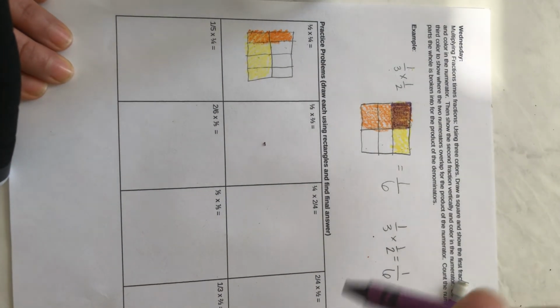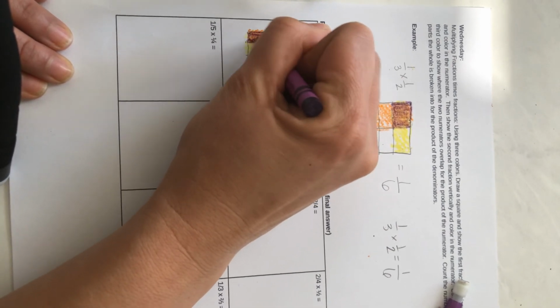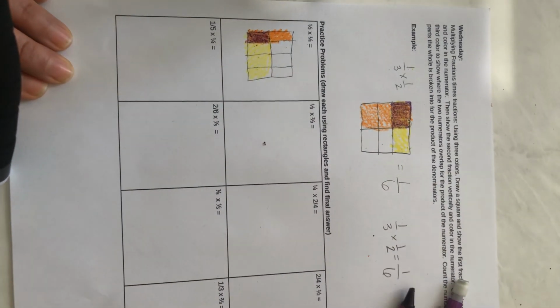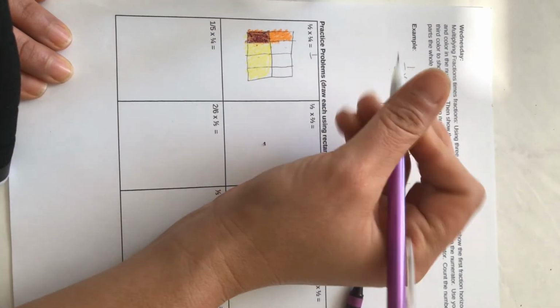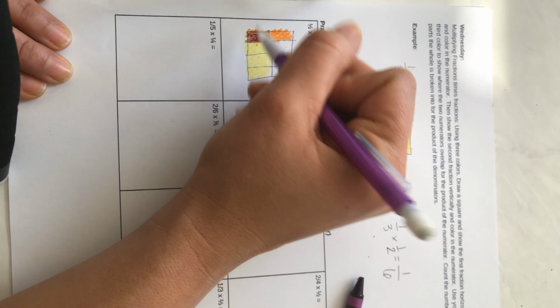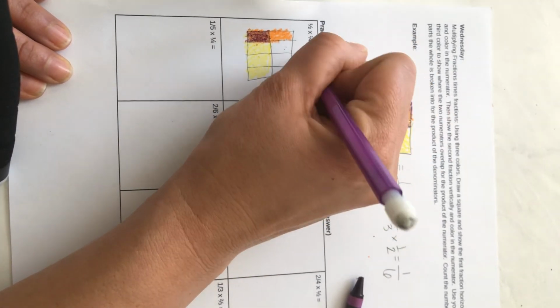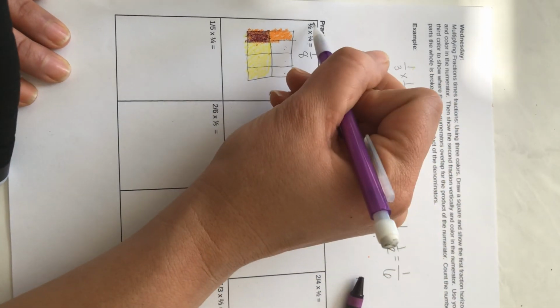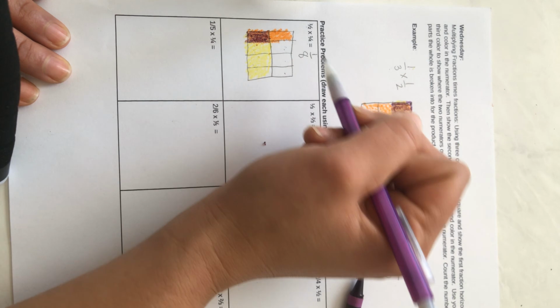Okay. Then I'm going to use my darkest color and color in where they overlap, which is right there in that corner. So I have one purple section out of how many are now the whole? 1, 2, 3, 4, 5, 6, 7, 8. To do that mathematically, it's 1 times 1 equals 1, and 2 times 4 equals 8.